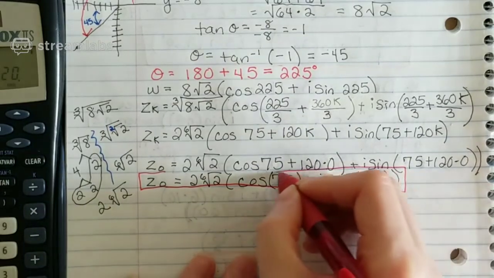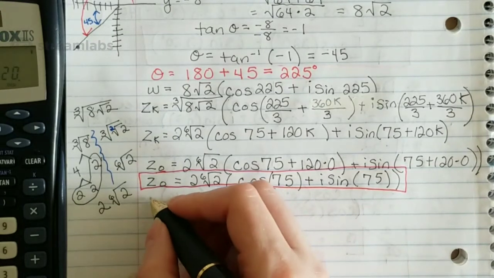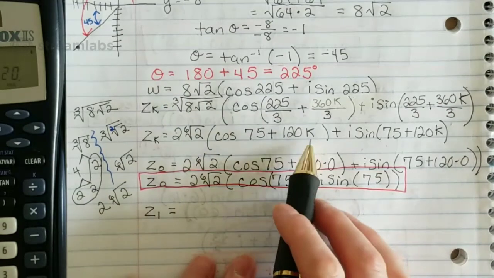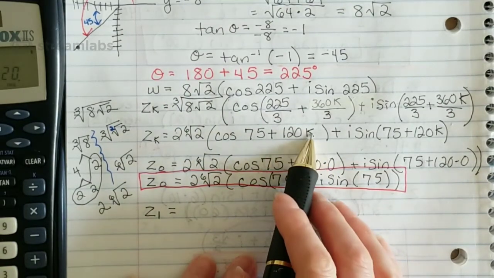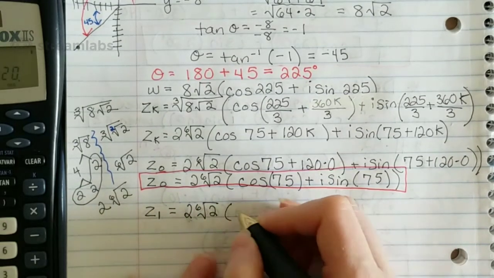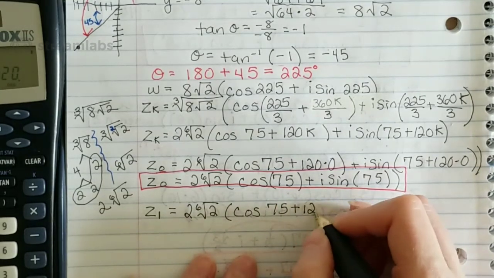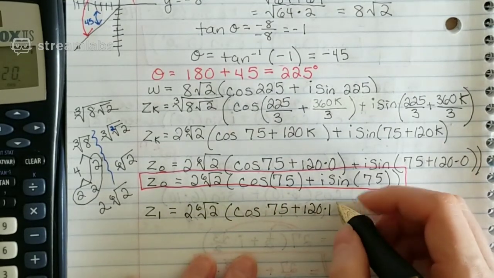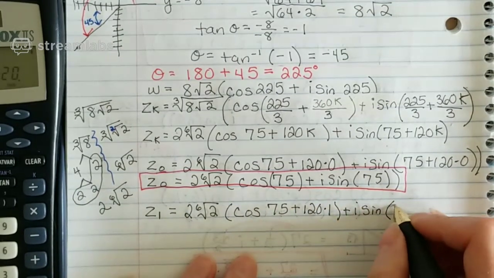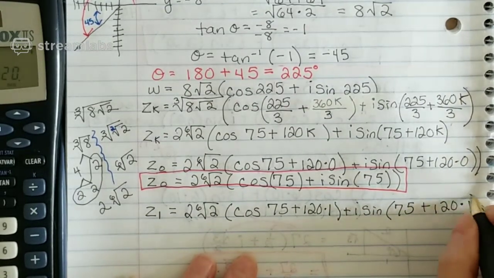Like I said, since this is a cube root, you're going to have 3 answers. So that's answer 1. Answer 2 would be z sub 1. So instead of 0 there, you're going to plug in 1. So 2 6th root 2 cos of 75 plus 120 times 1, which is obviously just 120, plus i sine 75 plus 120 times 1.